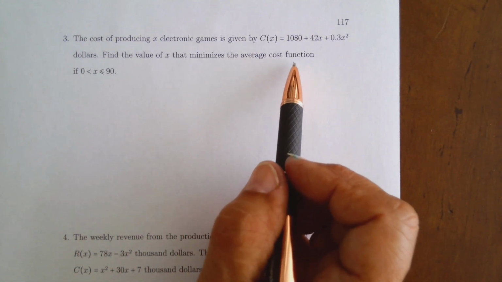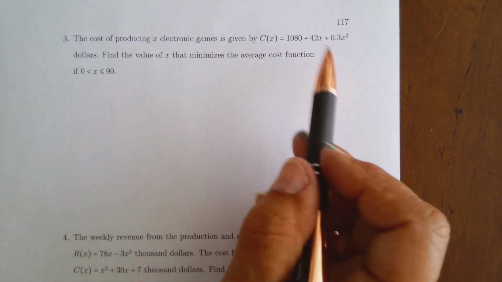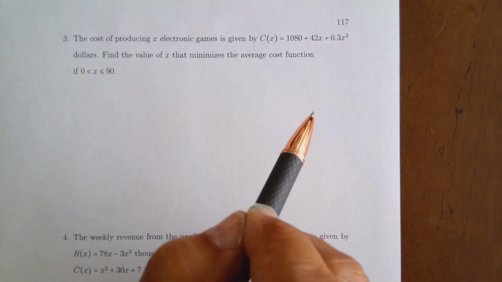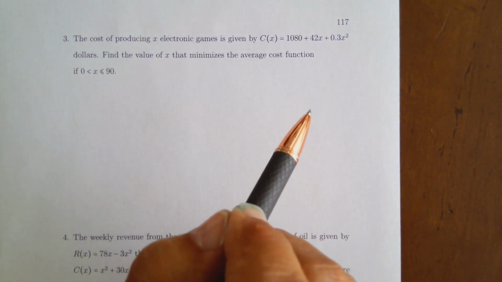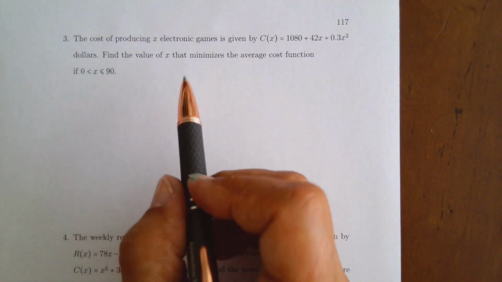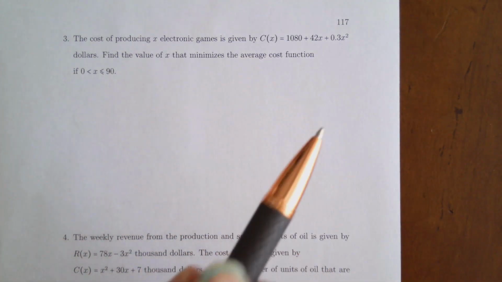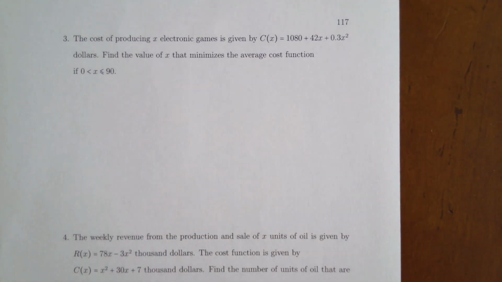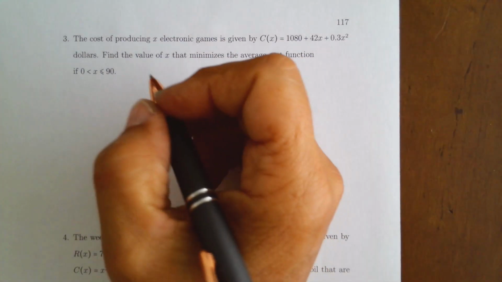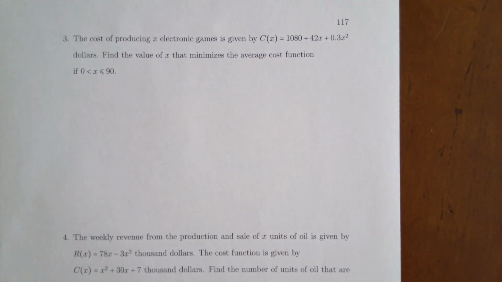All right, well, remember the average cost function is that we have to plug in the endpoints and get the slope and find the equation of that line. Find the x value that minimizes the average cost function. So our average cost function, we need to plug in our endpoints, 0 and 90.